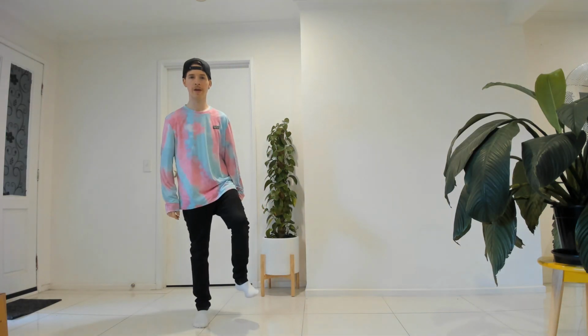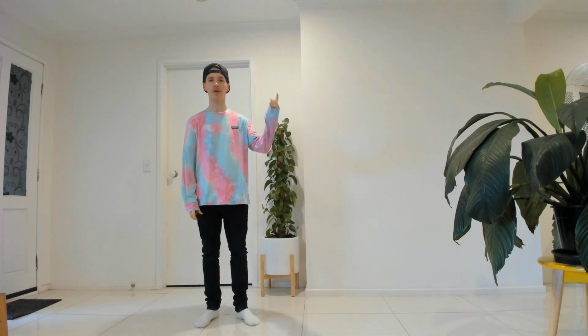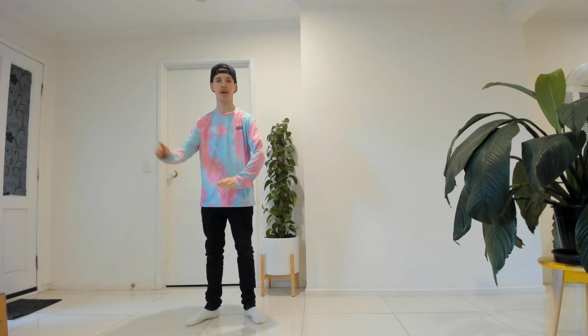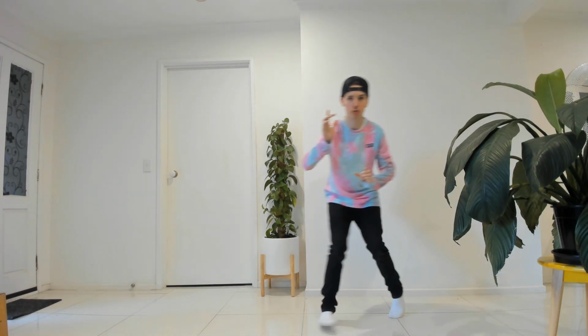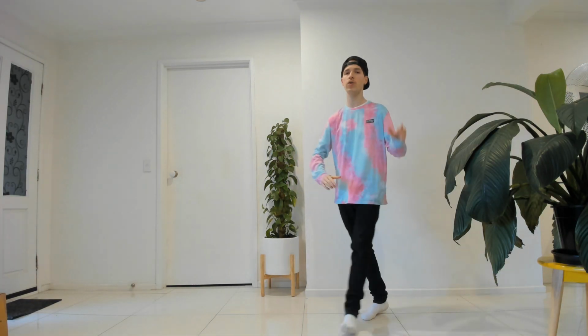We can just use the regular pivots of the feet. If you want, you could even try and glide with it. Just make sure you try and hold that pose still and show the traveling.